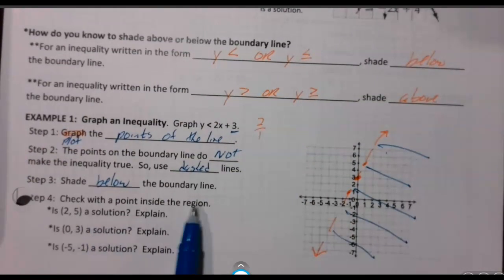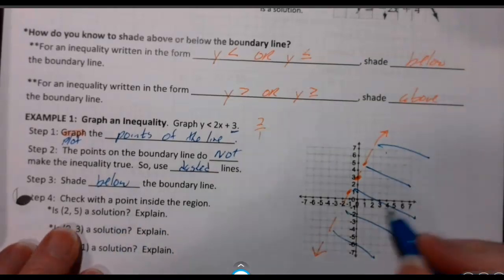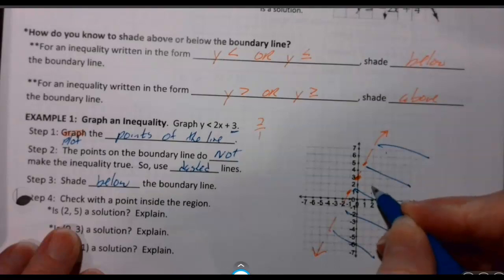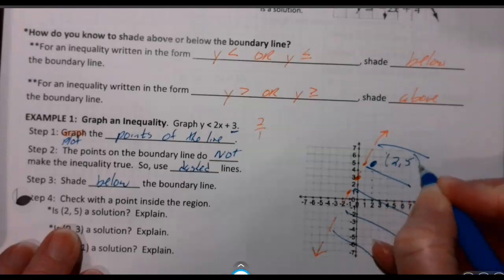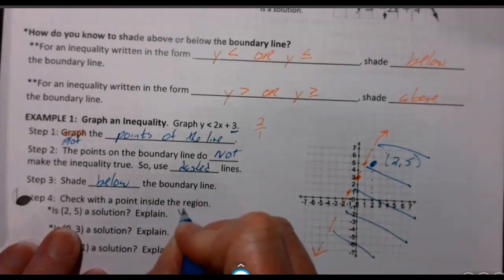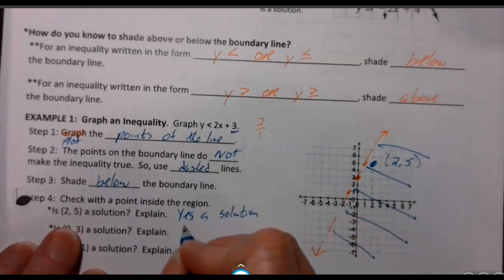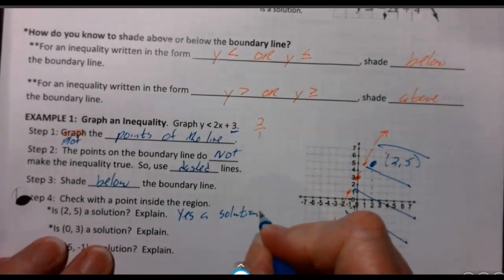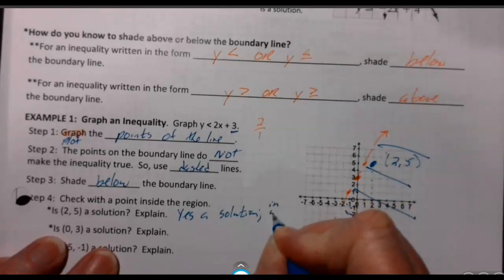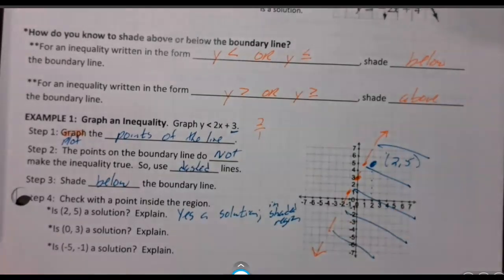Now we want to check to see what point is in that region. And if it is in the shaded region, it's a solution. If it's not, then it's not a solution. So 2, 5. So here we go. 2, 5. 1, 2, 3, 4, 5. Oh, that one was close. But there's the point, 2, 5. Is that in the shaded region? Yes, it is. So yes, a solution. And they want us to explain. The explanation is going to be: in shaded region, because in shaded area or region. Okay, it doesn't matter what you call it.